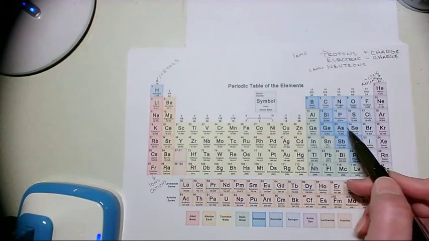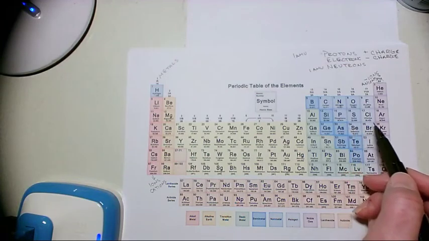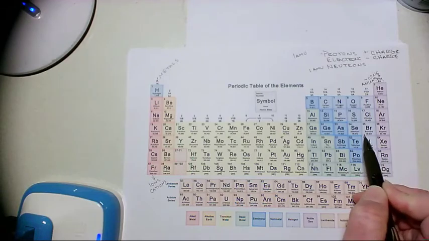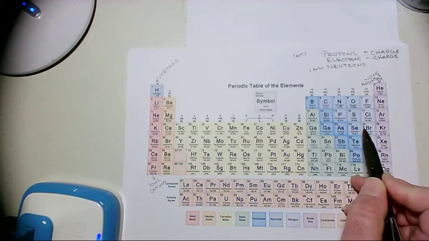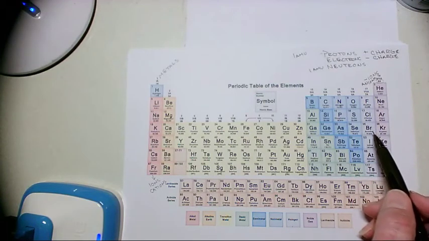Let's go down here and find somebody that's not. 32, 34, 79. There we go. Bromine. So it has 35 protons. If it had the same amount of neutrons as protons, then it would be 35 plus 35, since each is really close to 1, so I'd expect it to be close to 70.